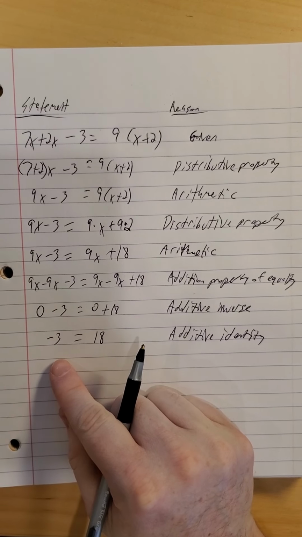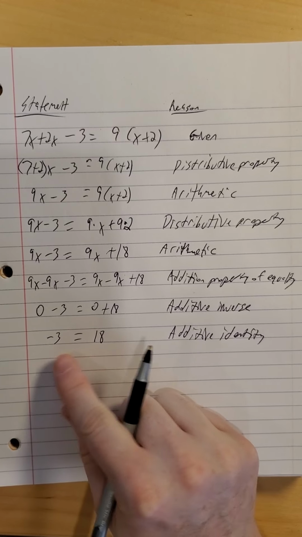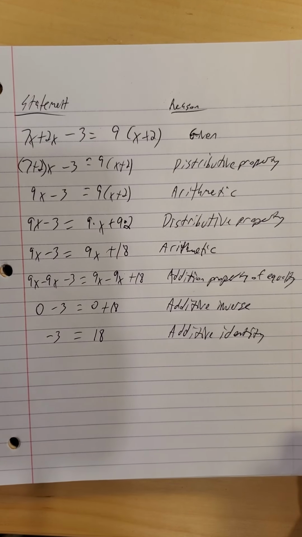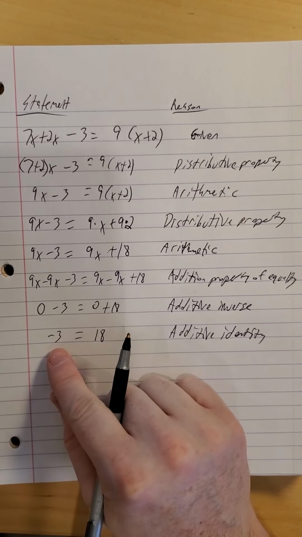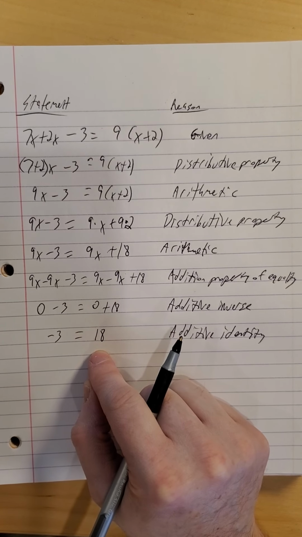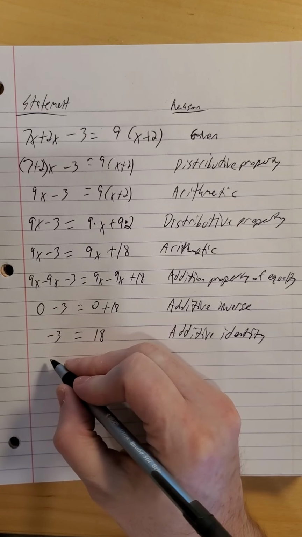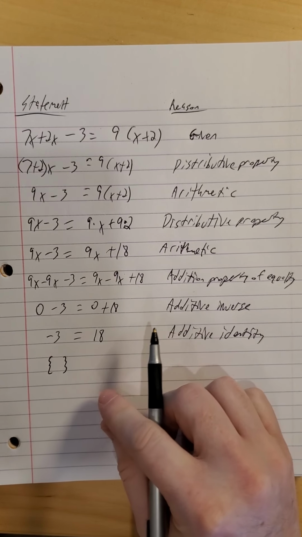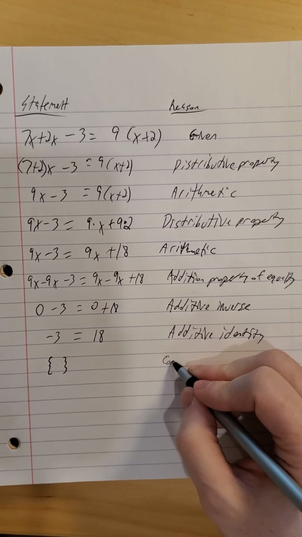So I did the same work as before. I got down to a place where I have no more variables, just one constant equal to one constant. What's different about this one than the first example today is that now I have a statement that doesn't make any sense. -3 and 18, definitely different numbers. When that's the case, our solution set is empty instead of being everything in the domain. The reason why this was a contradiction.